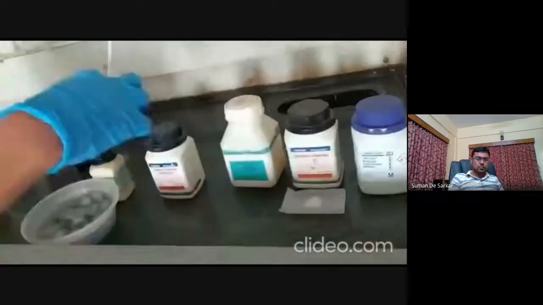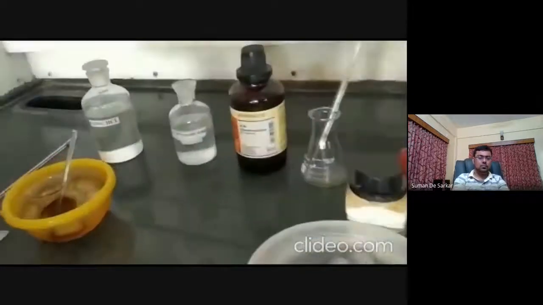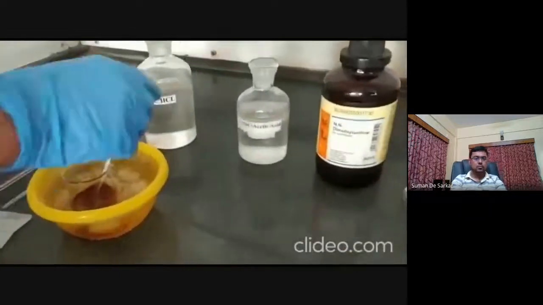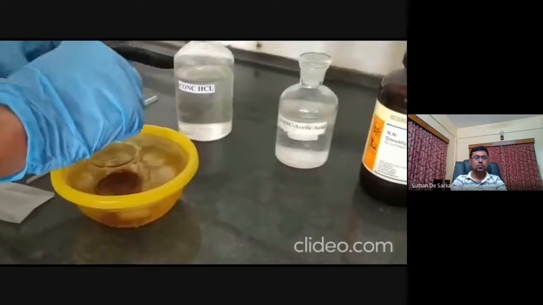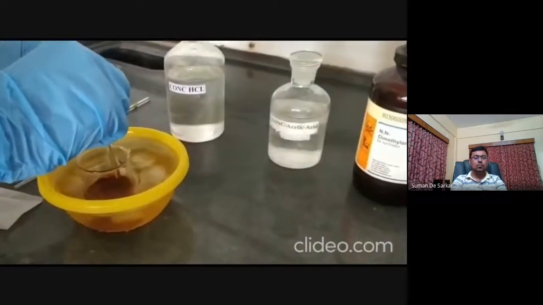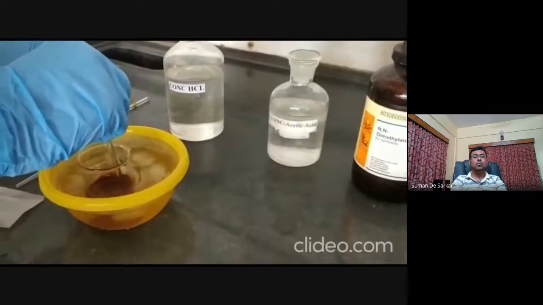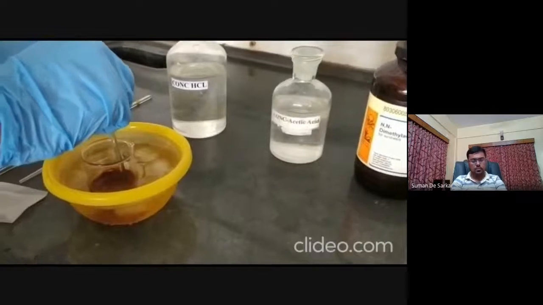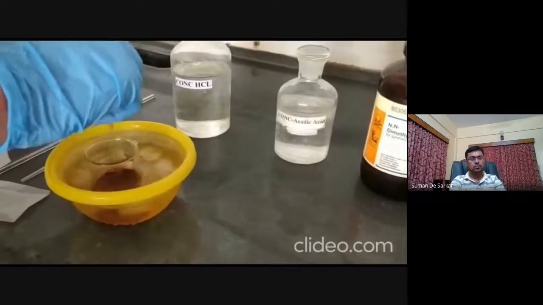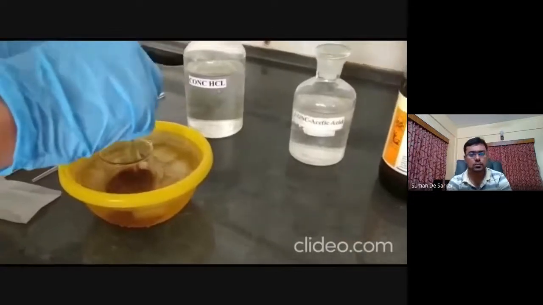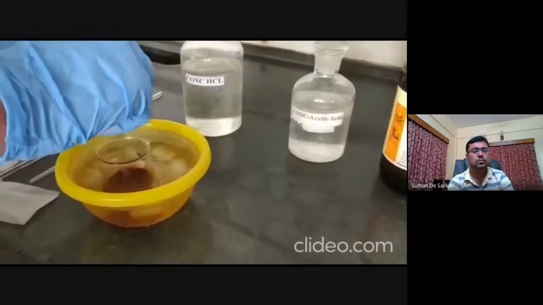Now we are making the solution alkaline. So you see the methyl orange is red in color in acidic solution. And now we are adding 5% sodium hydroxide solution and making this reaction mixture alkaline.